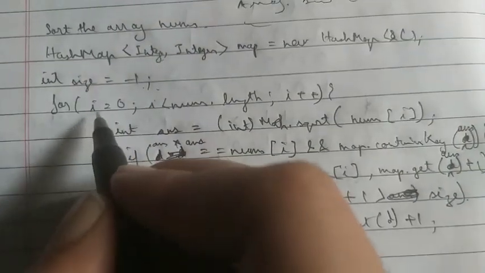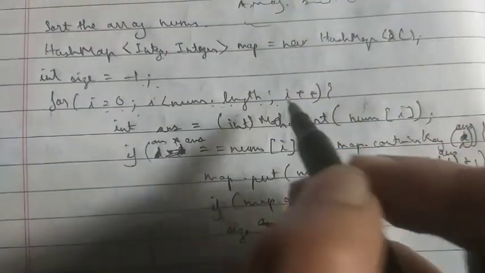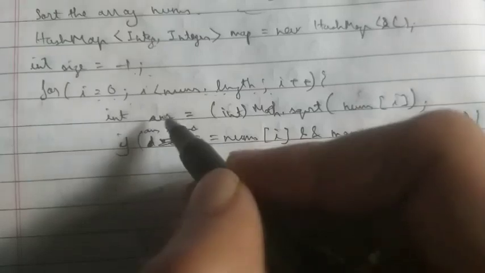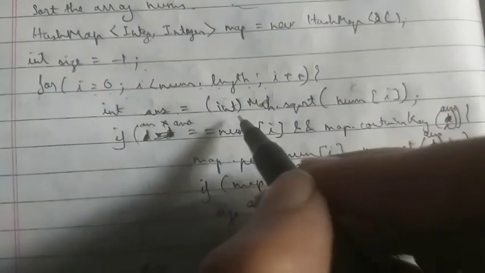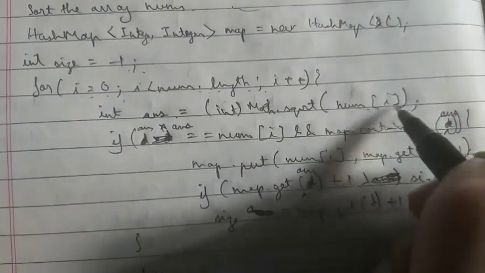First we have to sort the array. You know the function. For Java you can write Arrays.sort(arr). For Python you know that. Okay, I won't discuss it. So you have to insert a hash map or vector or map, whatever you feel like, and then initialize size equal to -1, and then run a loop from i = 0 to nums.length, and let's say initialize one variable answer as square root of nums[i].